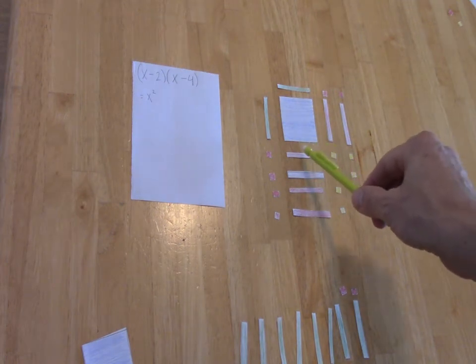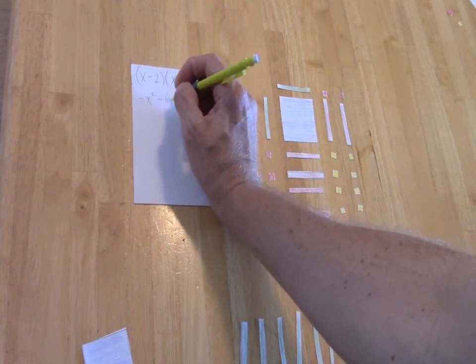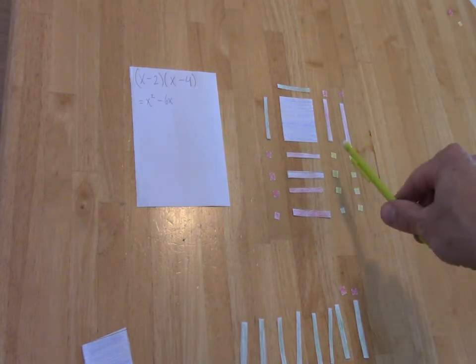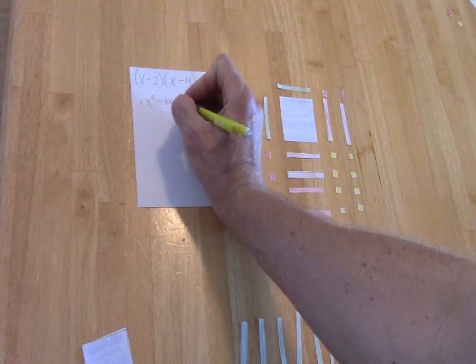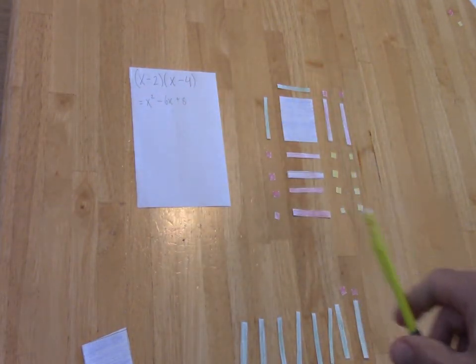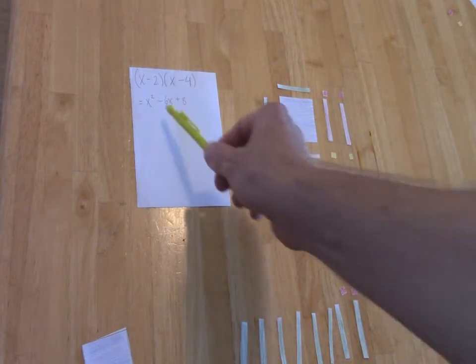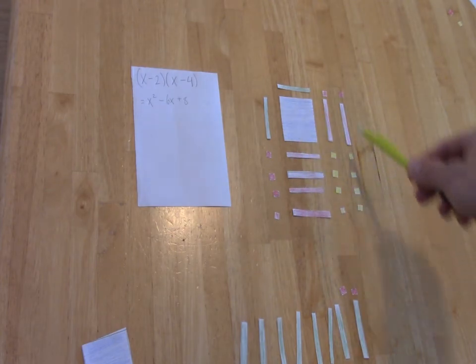So we have 1, 2, 3, 4, 5, 6 negative x's. So put minus 6x there. And then we have our positive ones: 1, 2, 3, 4, 5, 6, 7, 8. So we add 8 here. So the quantity x minus 2 times the quantity x minus 4 is x squared minus 6x plus 8, as we can see here symbolically, abstractly with the numbers, and then concretely with the algebra tiles.